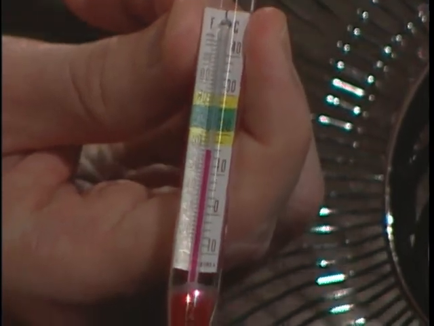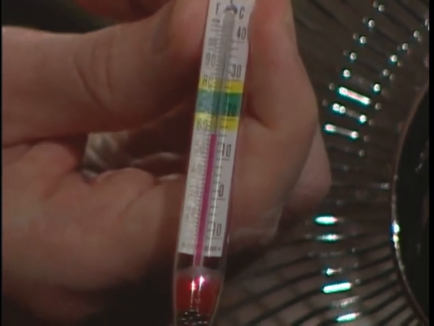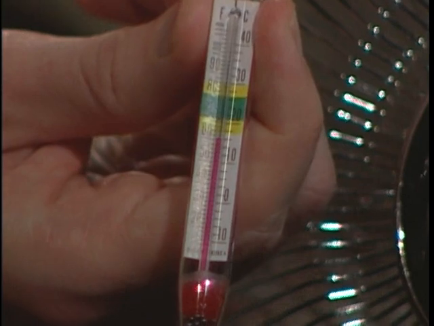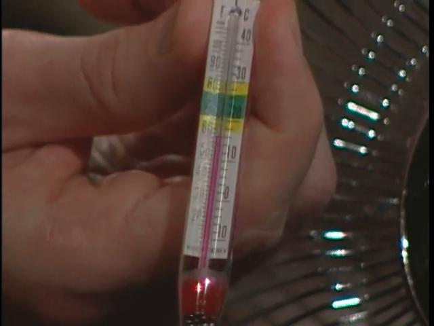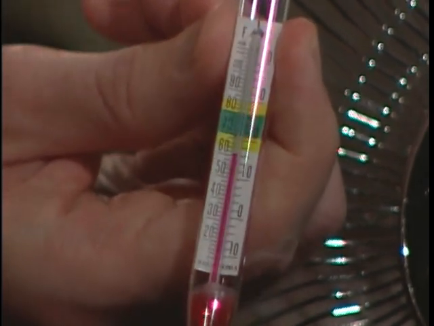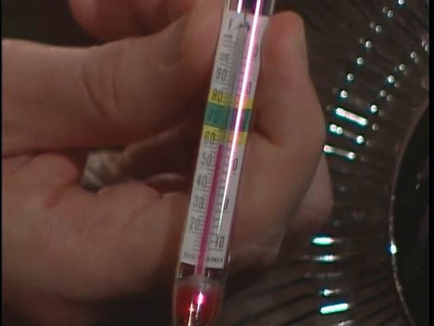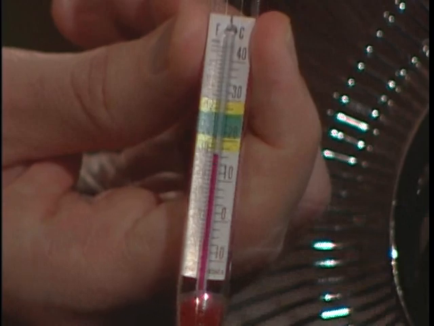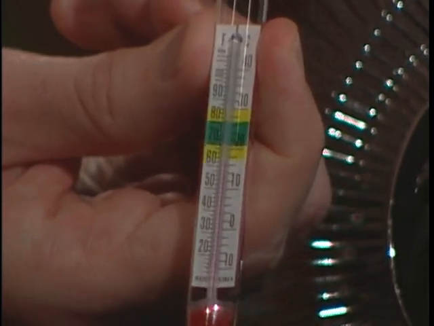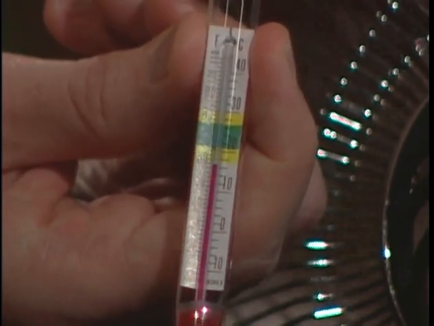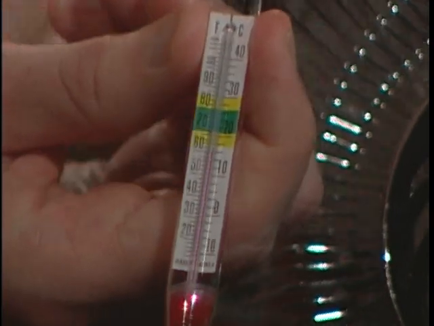And I can turn, although it doesn't matter whether I have the fan on or not, the temperature of the room is going to stay about the same. As I said, it was about 65 initially, so eventually the temperature is going to warm back up to 65 degrees. And in a minute here, when it's warmed back up to 65, I'll show that to you.